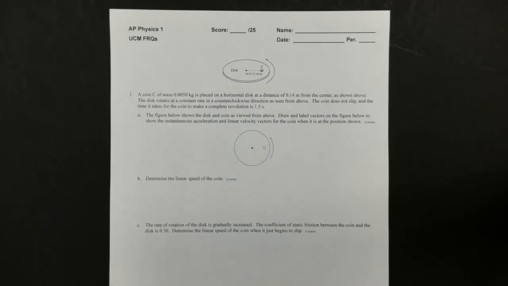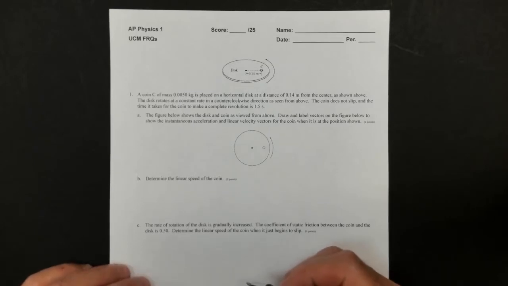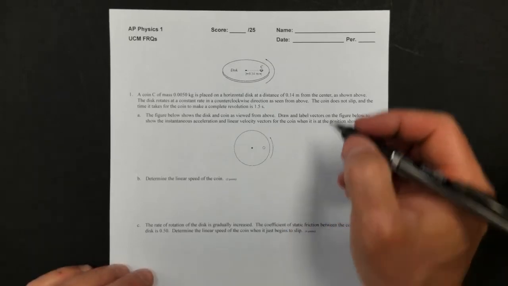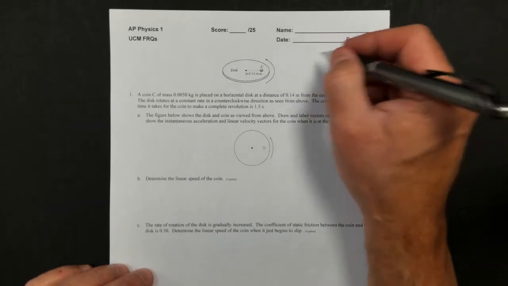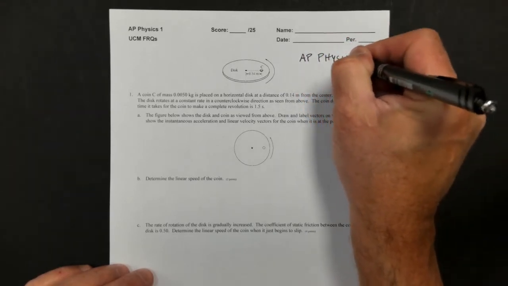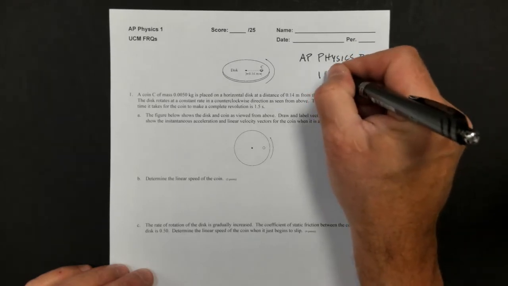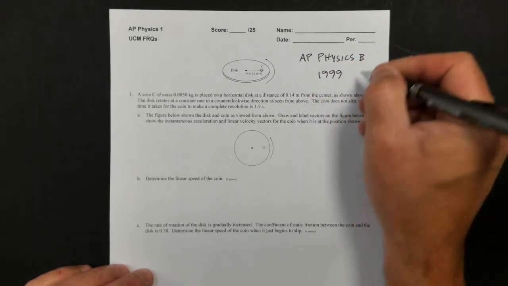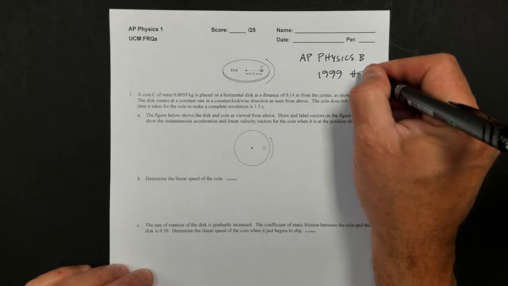Hey there, physics folks. In this video, we're going to review this uniform circular motion FRQ. This FRQ appeared on the AP Physics B test in 1999, in case you're looking, and it was question number 5.